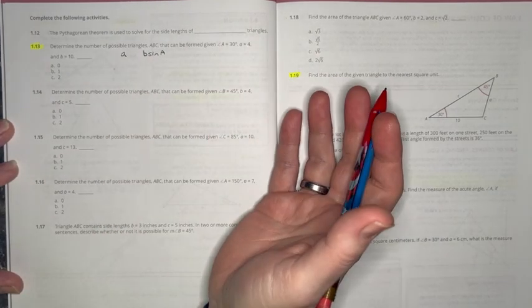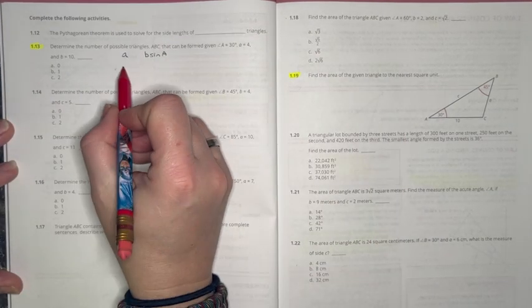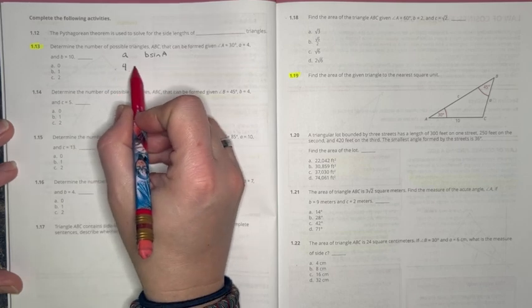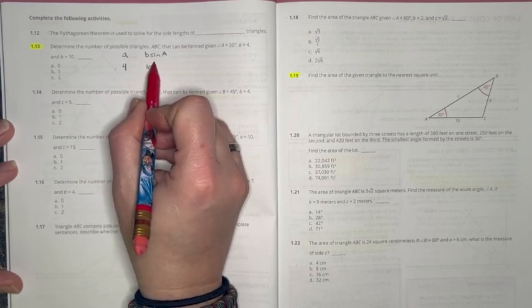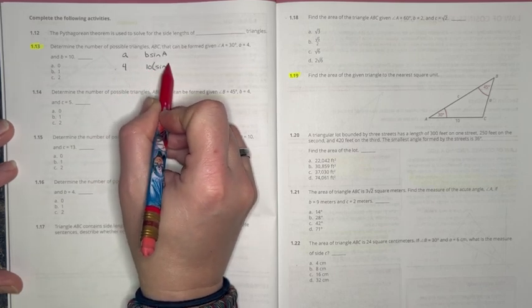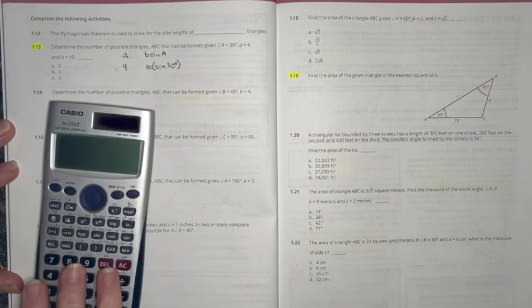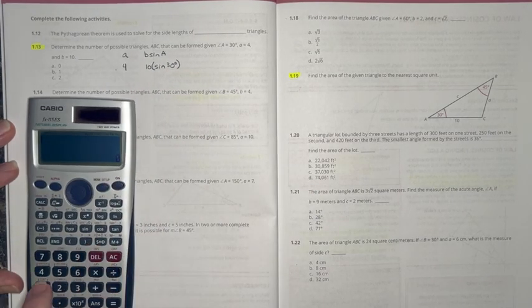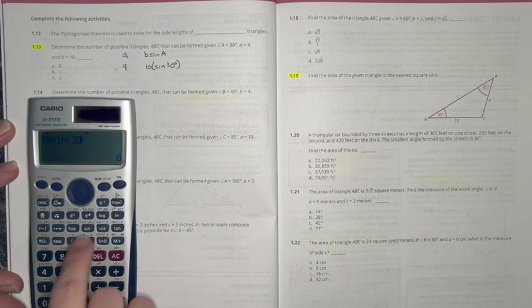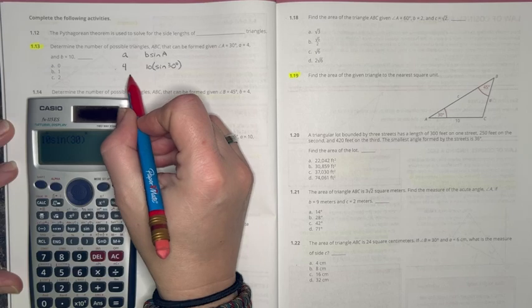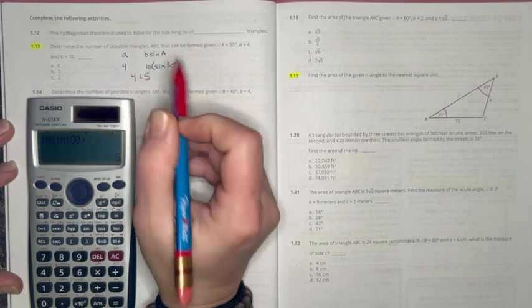That's the formula for determining the number of triangles possible. So 4 is less than, equal to, or greater than 10 times the sine of 30 degrees. So grab my calculator. 10 times the sine of 30 degrees equals 5. So 4 is less than 5.